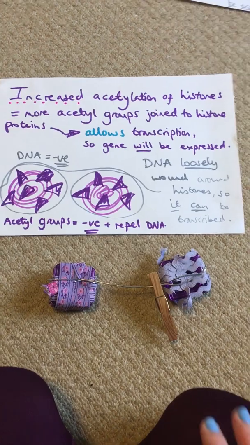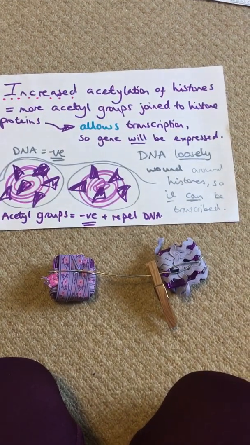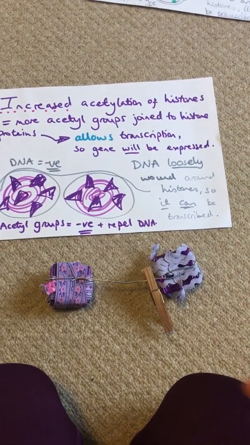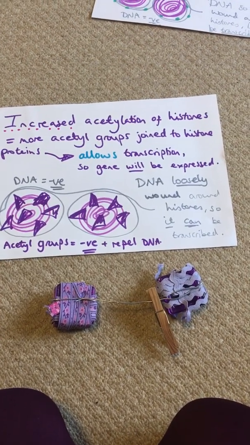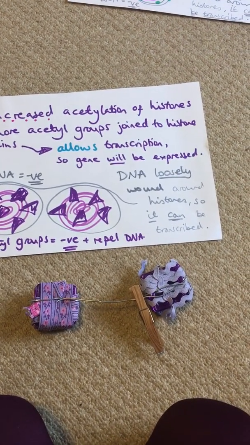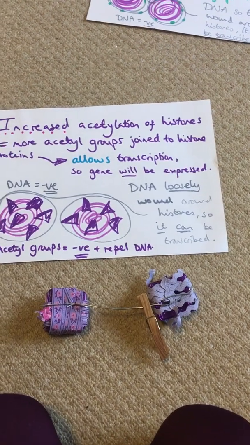Okay, so depending which genes a cell is expressing or not expressing, depends which ones will make messenger RNA, which will make a protein, and therefore what that cell will be like.